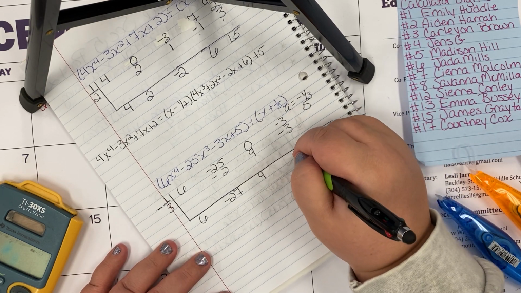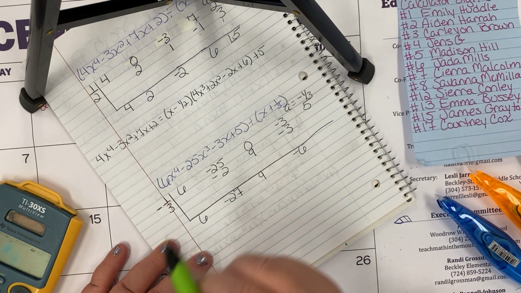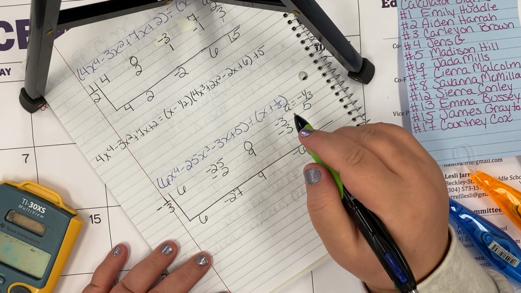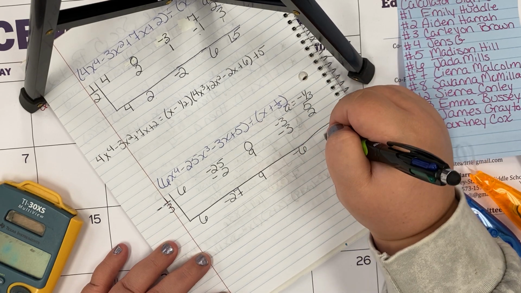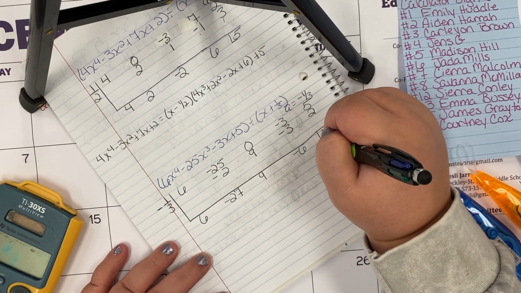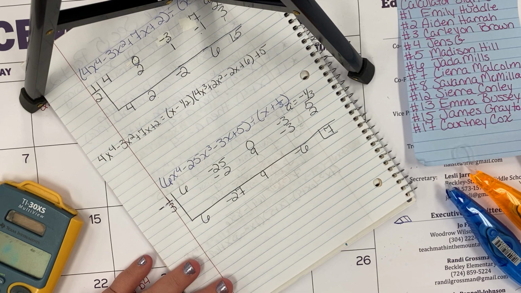This will then give me a negative 6. Negative 1/3 times negative 6 is a positive 2. This will then give me 7, and that is my remainder.